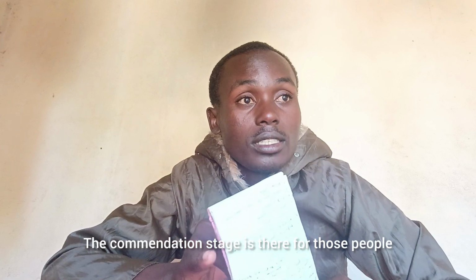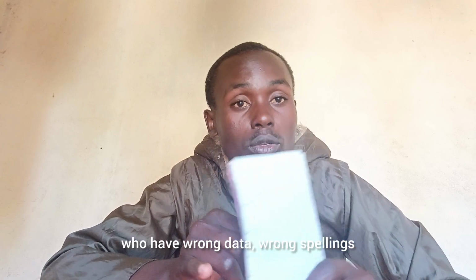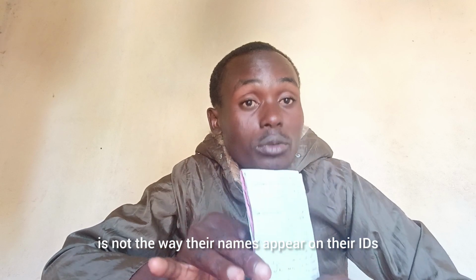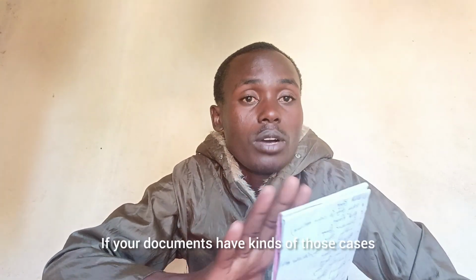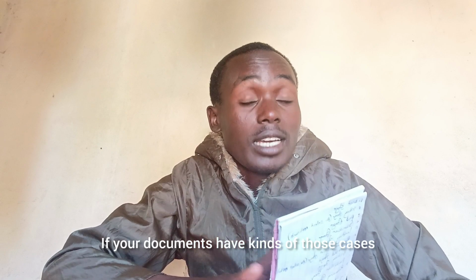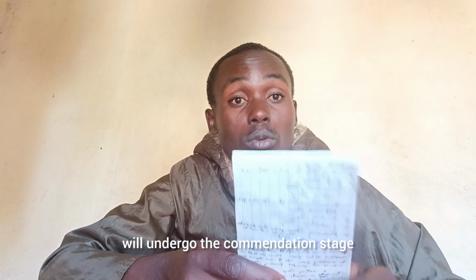Recommendation stage is there for those people who have either wrong spellings, or the way their names appear on the birth certificate is not the way their names appear on their IDs. So those are the cases. If your documents have those kinds of cases, be sure that your passport application will undergo the recommendation stage.